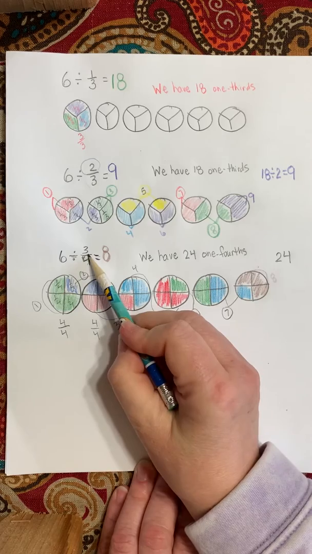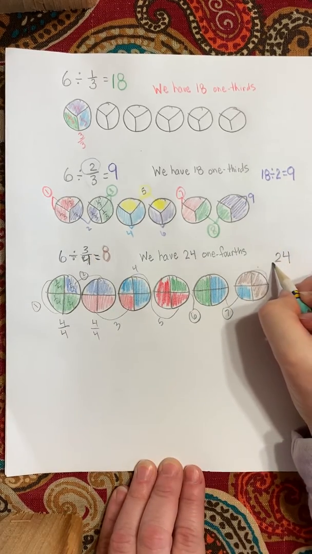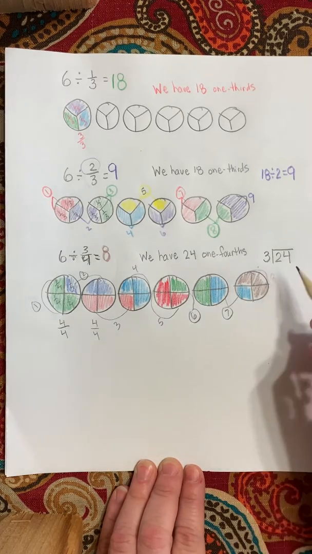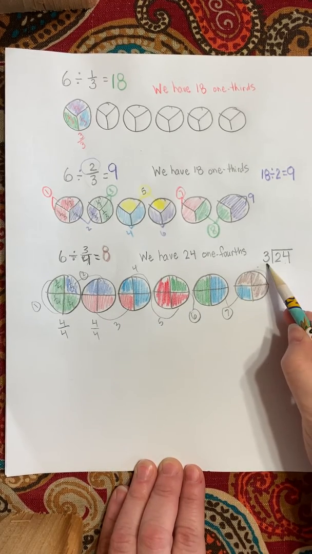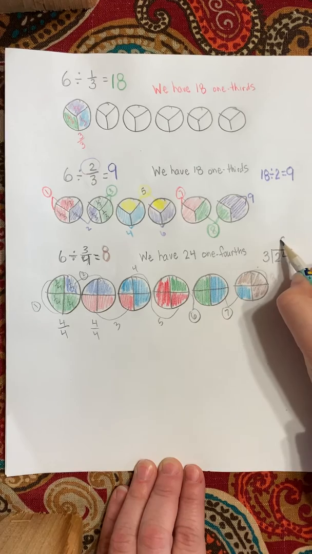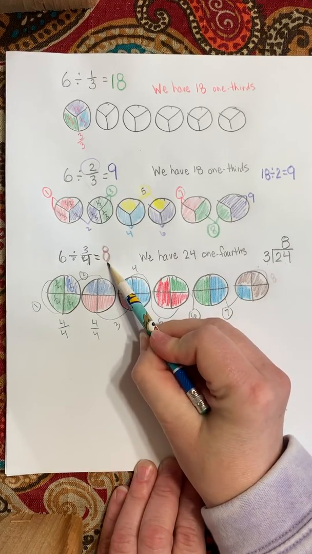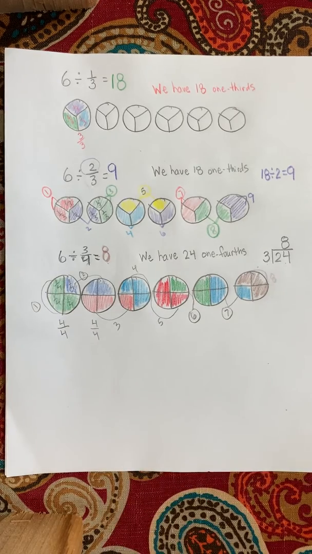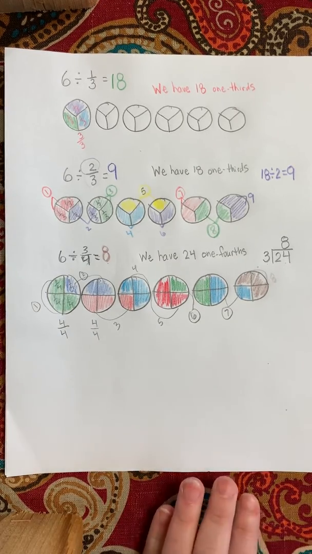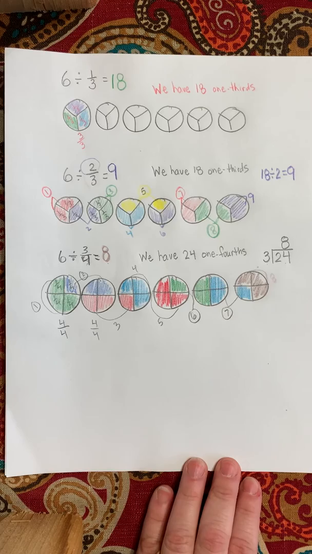We had to put them into groups of 3. So we can look at it this way too. So 24 divided by 3 gave us 8. So we ended up with 8 groups of 3/4. And that's our example for dividing whole numbers by non-unit fractions.